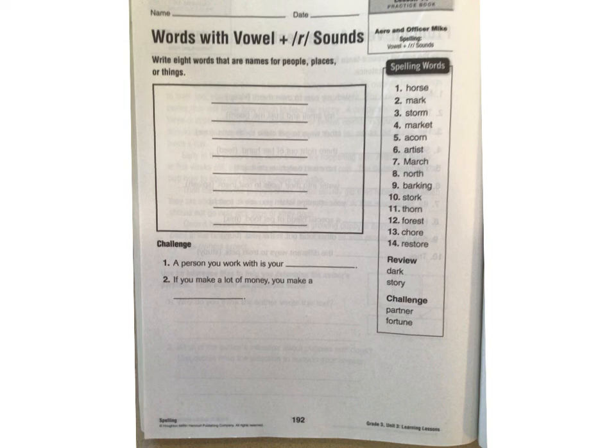So you can pick, there are more than 8, but you notice that you have 8 lines here. So a person, a place, or a thing. I'm going to start right at the top, and I'm going to go, well, a horse is definitely a thing, right? So we have 8 lines here, so horse could be one of my nouns. Remember, people, places, and things are nouns, aren't they?